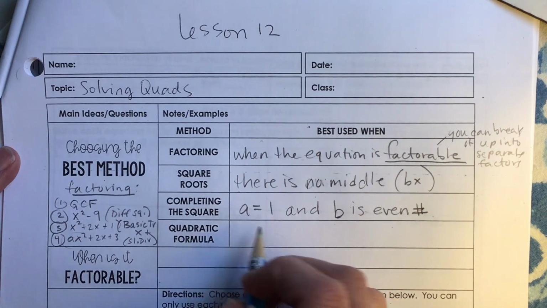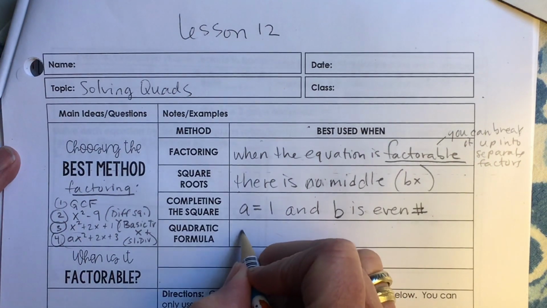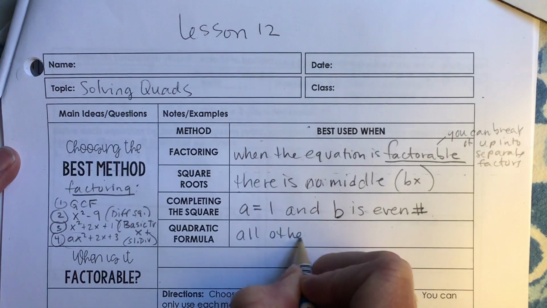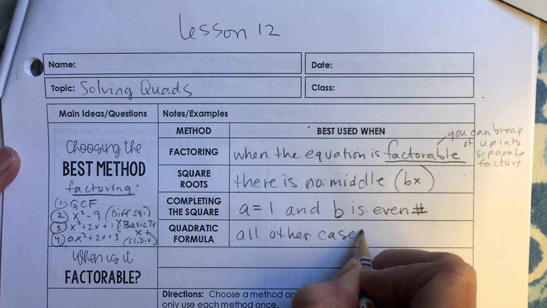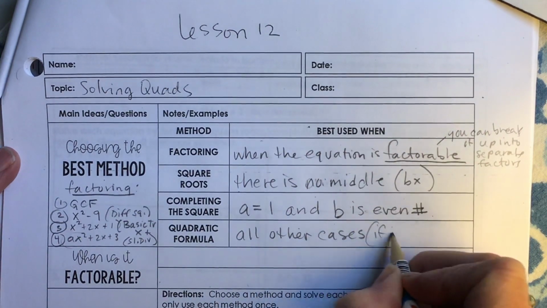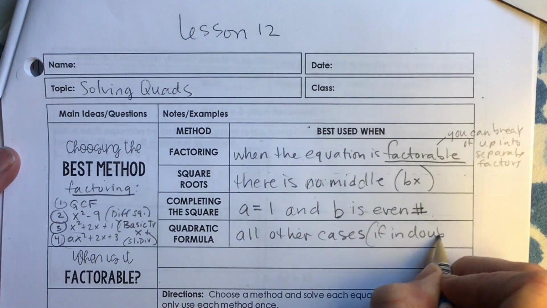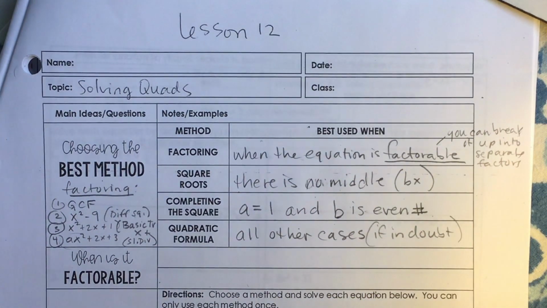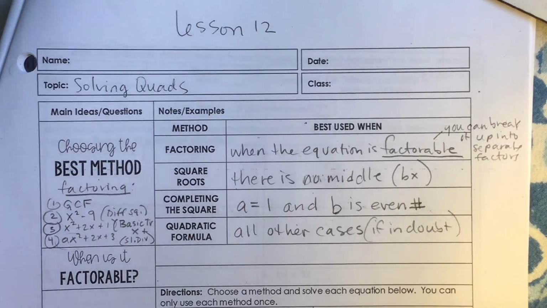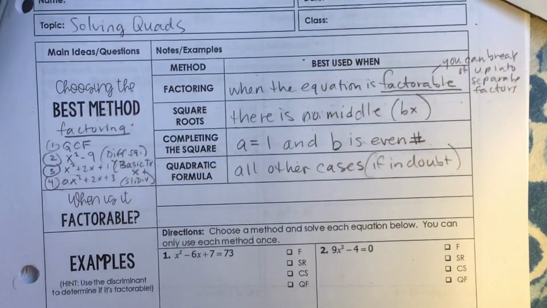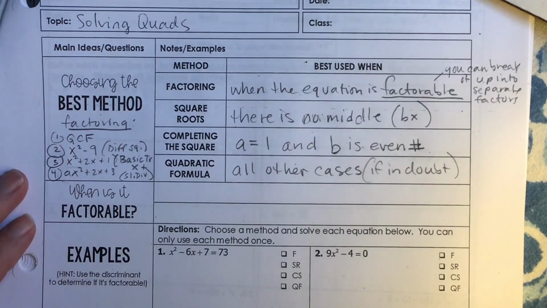Okay. Quadratic formula is basically all other cases, or if in doubt. But sometimes it takes a longer period of time. So when is it factorable?